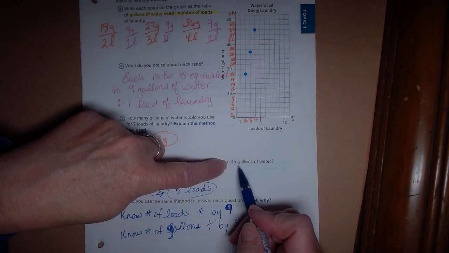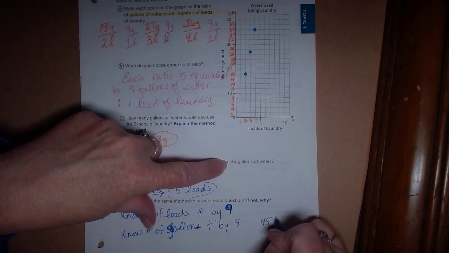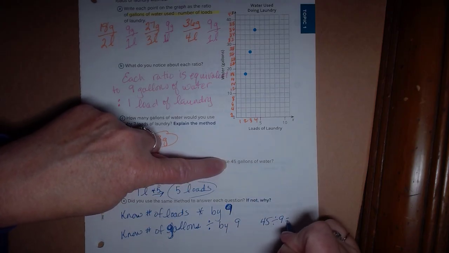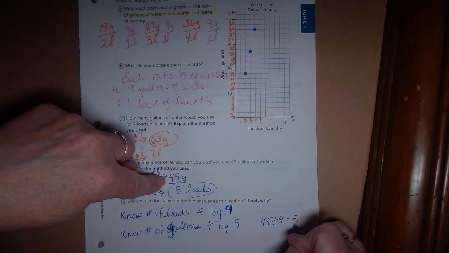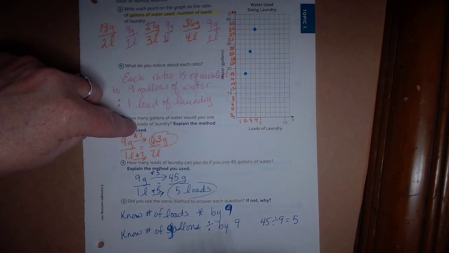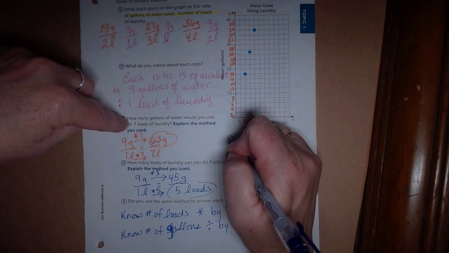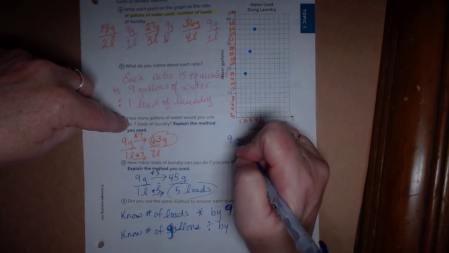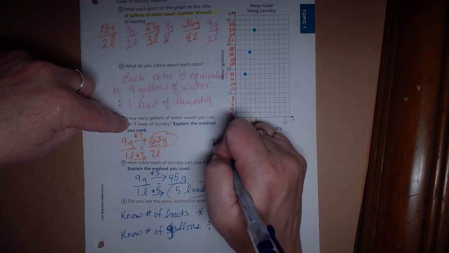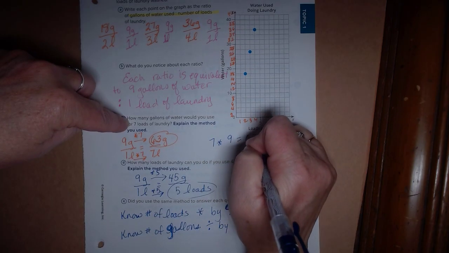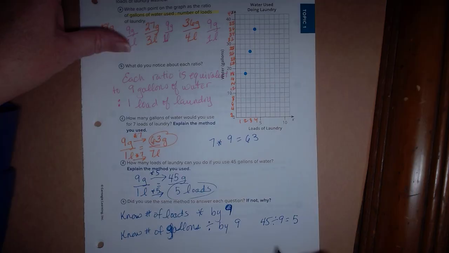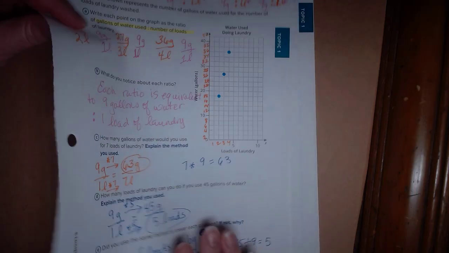So we knew 45 gallons. 45 divided by 9 gives us the 5. Here we had 9 times 7, or the number of loads, 7 times 9 equals 63. Okay, moving on.